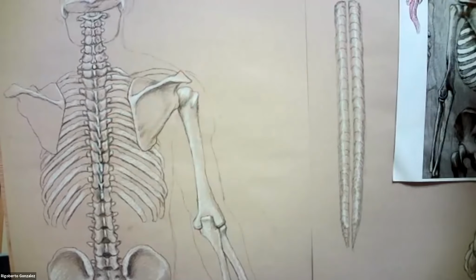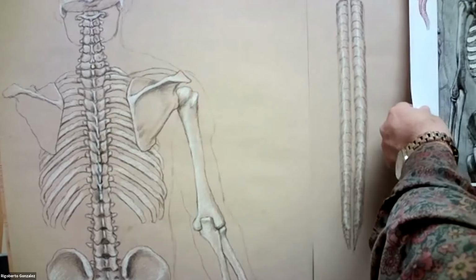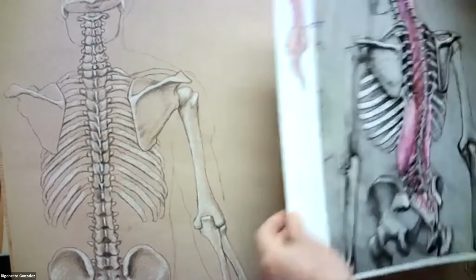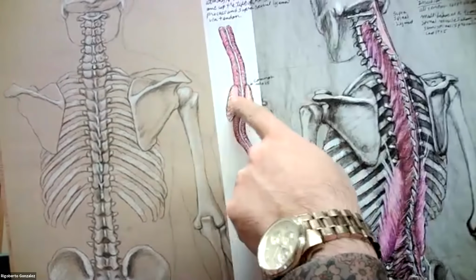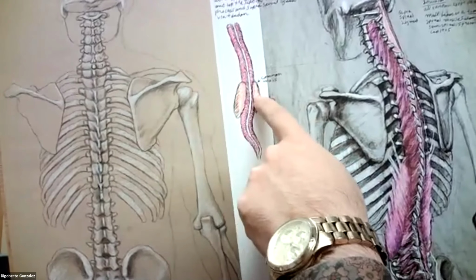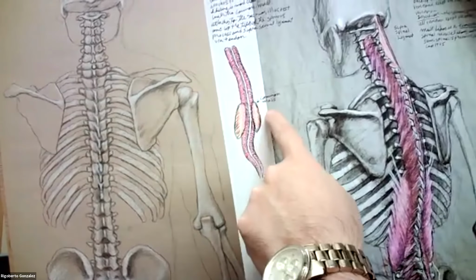And then here, see, it has this other form, which is the lateral form of the erectors of the spine.